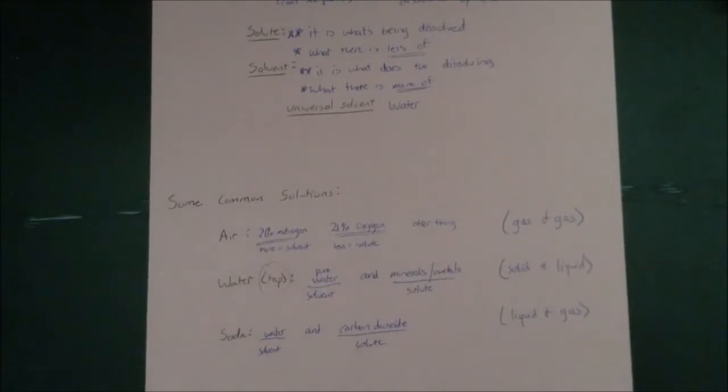All right, so that's it for this first objective here. The objective we talked about was to define a solution and distinguish between solute and solvent.